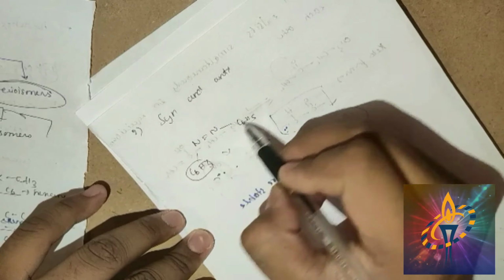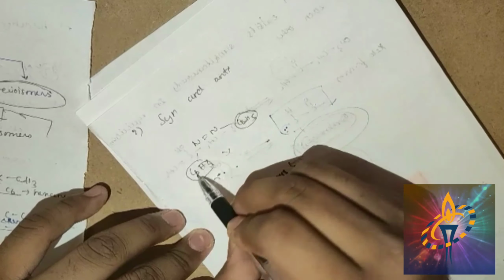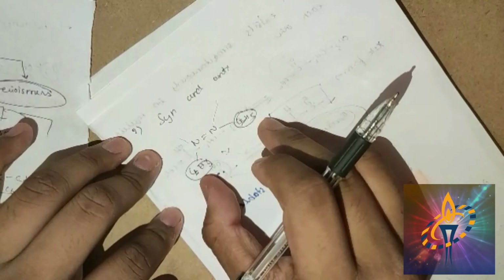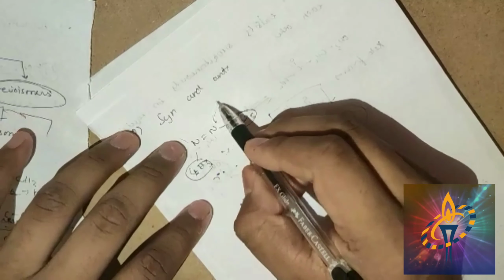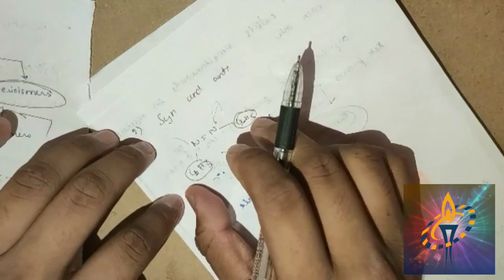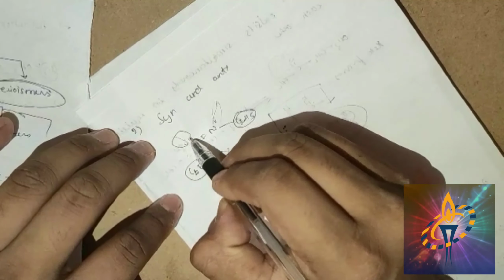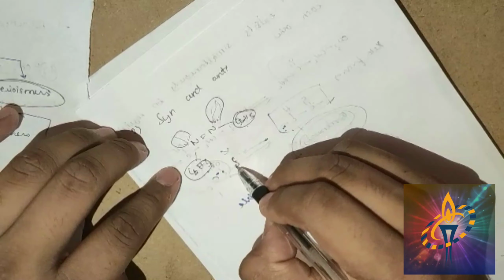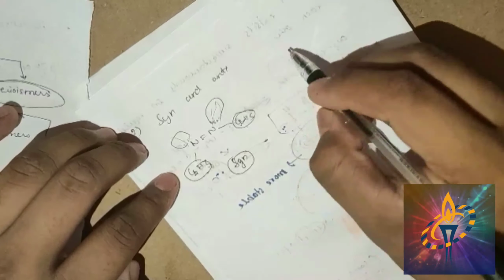Here both are phenyl groups with more mass, but here nothing is present, yet it is on the same side. Here we know it has a lone pair, but it is on the same side. So this is the syn type of cis.